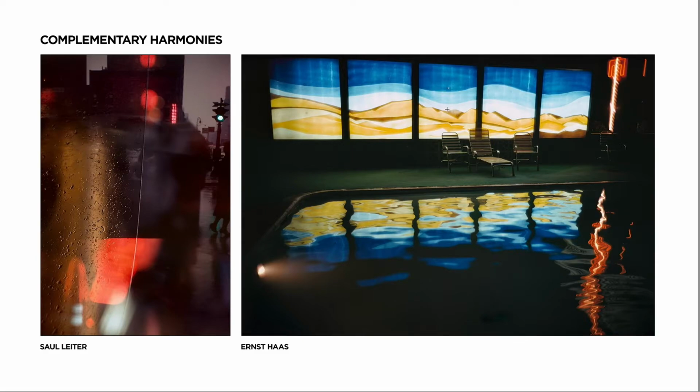Over on the right hand side, this is a beautiful image, one of Haas's most well-known images, and one that really sticks out for me. This is a great example of the blues and the oranges. It's just a fantastic example of complementary colours creating such a vibrant contrast within the image.